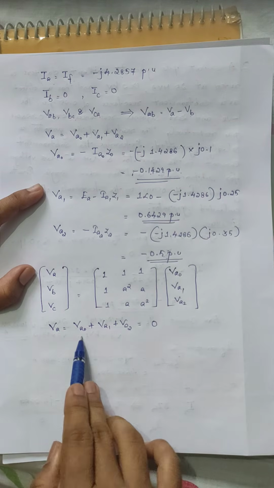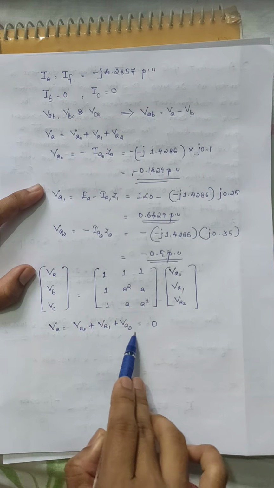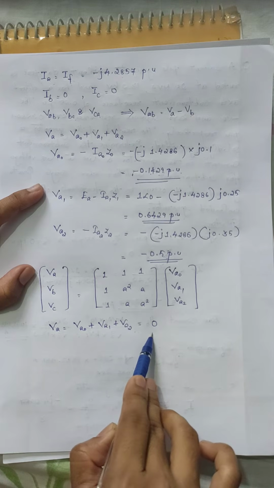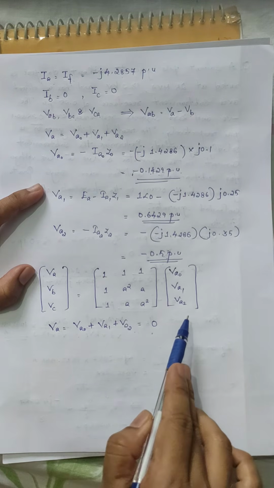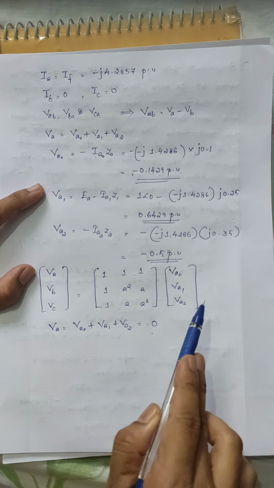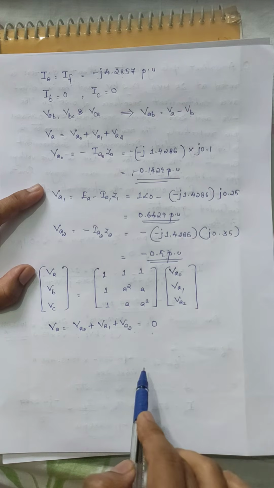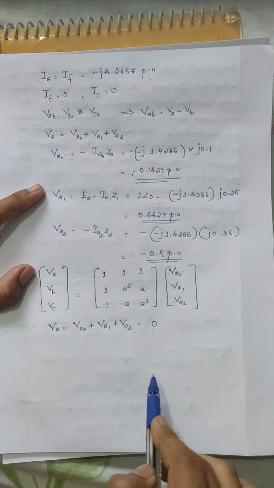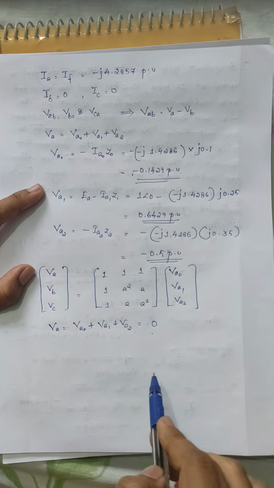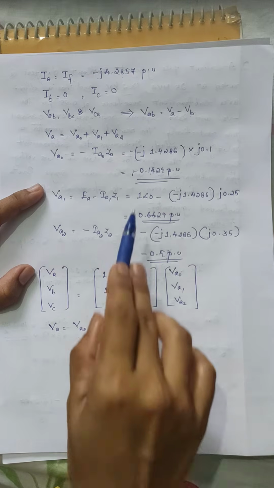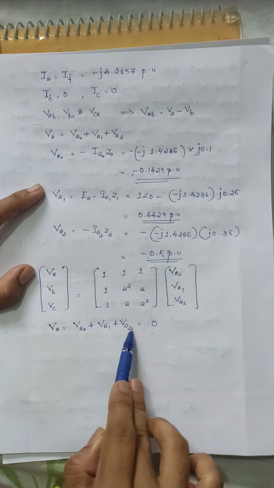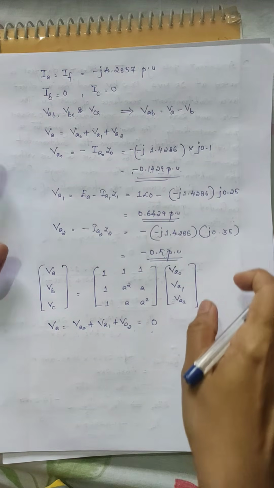But actually it is not necessary to add these values in order to get the value of VA, because we are assuming that a short circuit is occurring on phase A. Phase A is directly connected to ground. Short circuit on phase A means voltage of phase A will be 0. So we need not add up these three voltages. We can directly write it as 0.